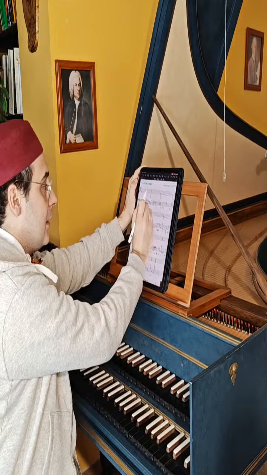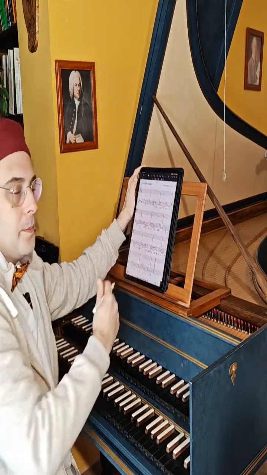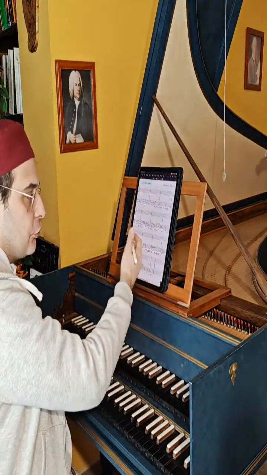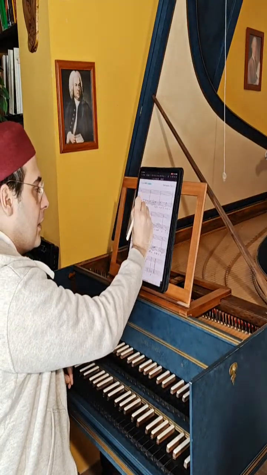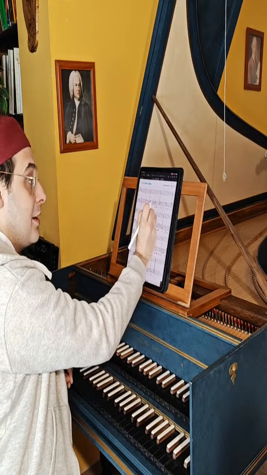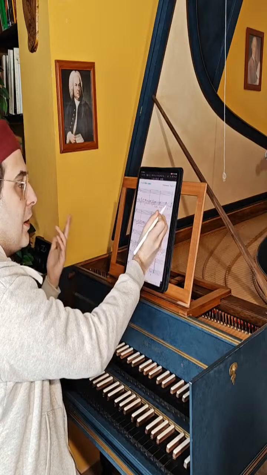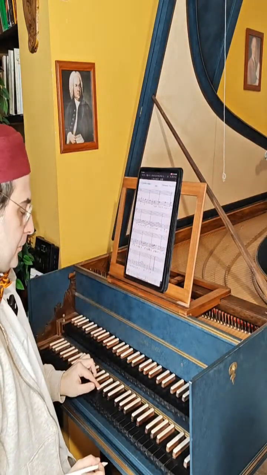Fa, mi. So the octave leap is a diminution. You can imagine to have those notes on the same level. So fa, mi, re, do, re, mi, fa. And this is our structure.